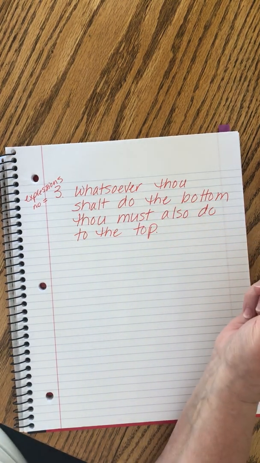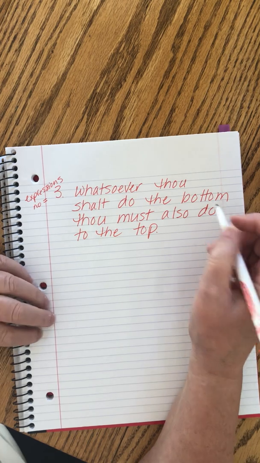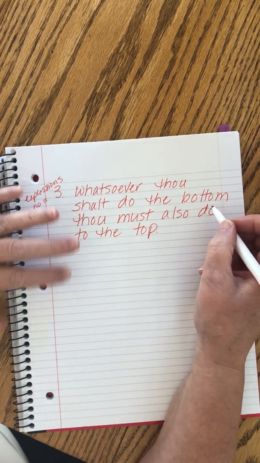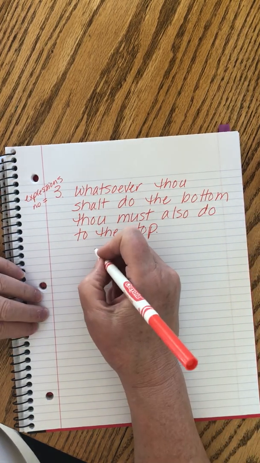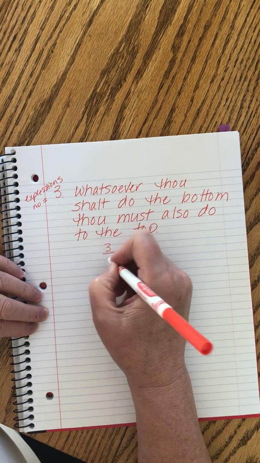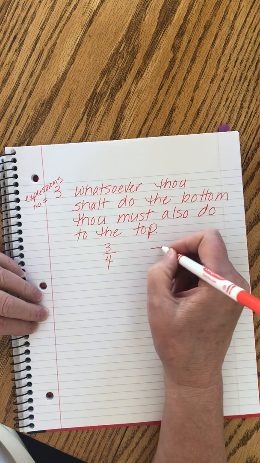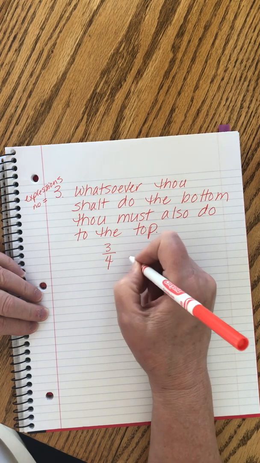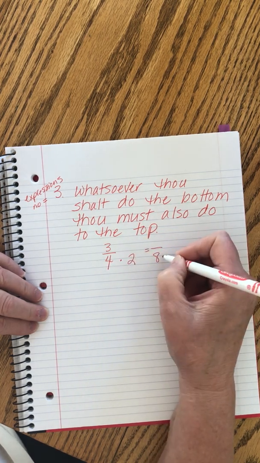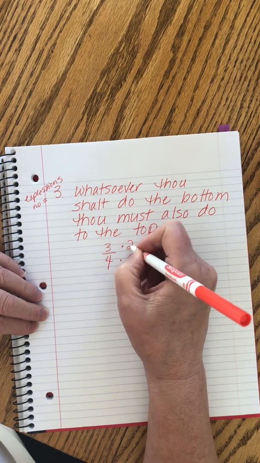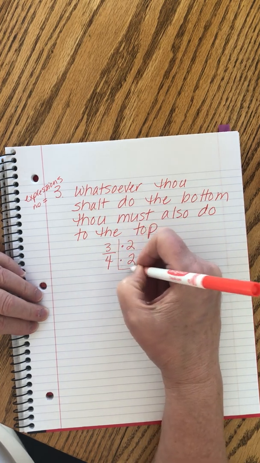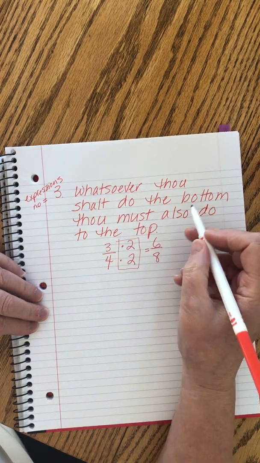Whatsoever thou shalt do to the bottom, thou must also do to the top. I don't know why my grammar changed there, but you do this all the time, right? If we take 3/4 and we want to turn it into something that has an 8 on the bottom, it's fine to multiply it by 2 as long as we do it to the top as well. This is exactly what we're talking about.